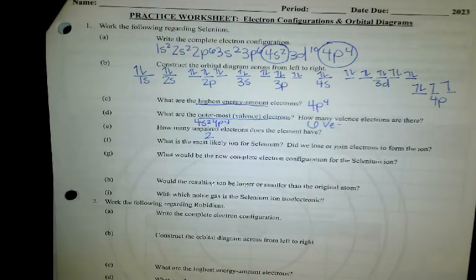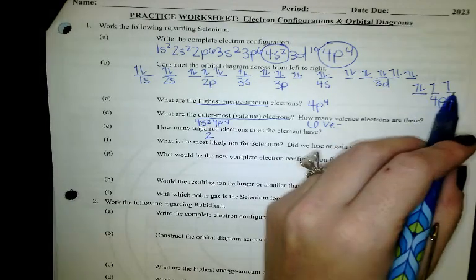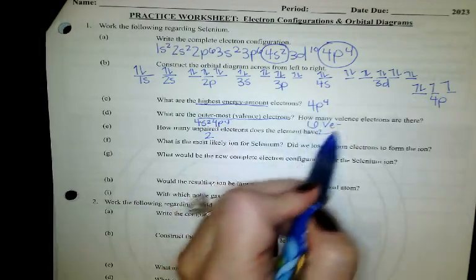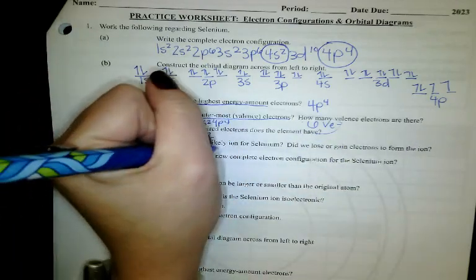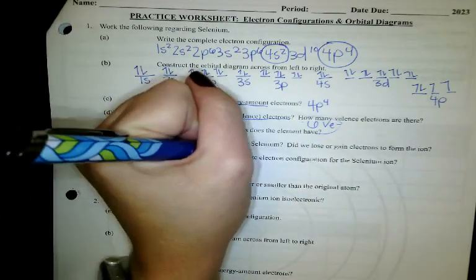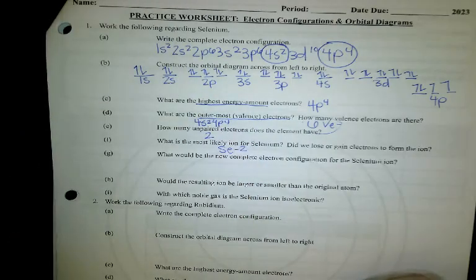It has 6 total valence electrons, so to get 8, it's going to gain 2 electrons to make a charge of -2. Okay, it needs 8, it's got 6, so it'll gain 2. So we are gaining 2.